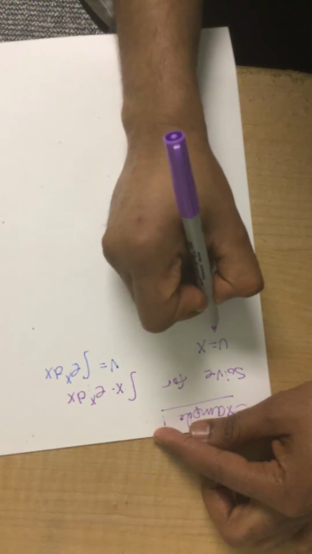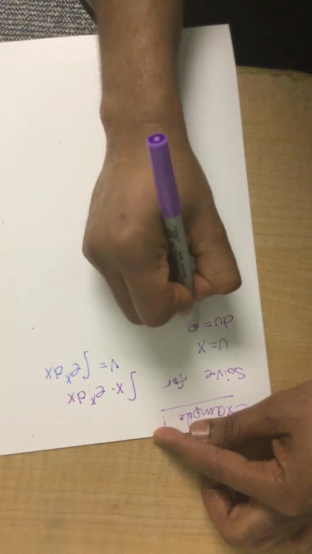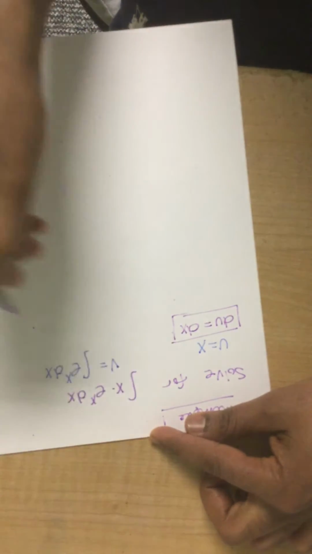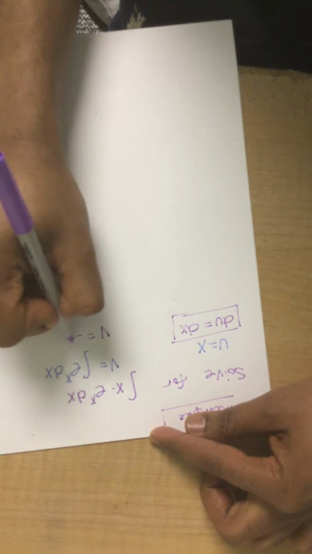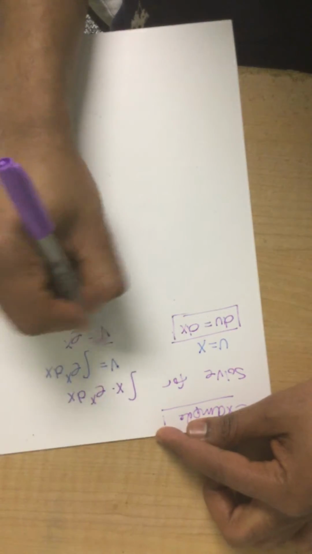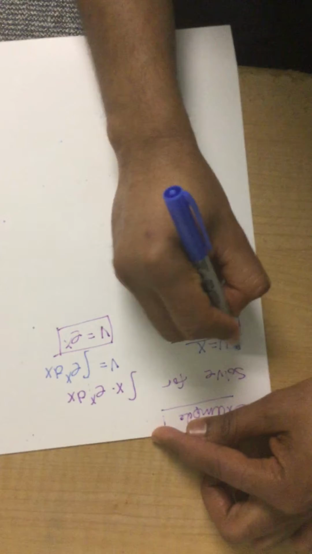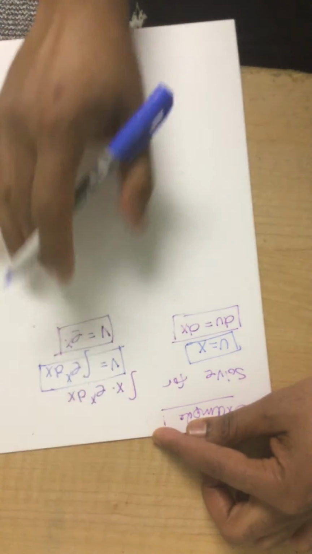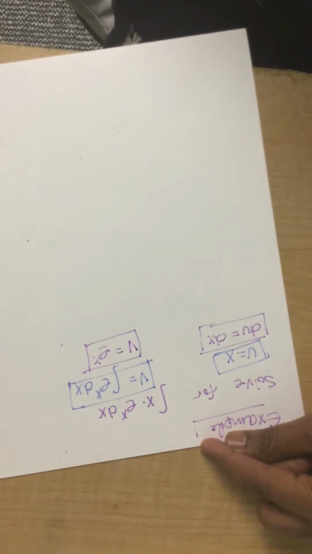From here we can get du, which is equal to dx, and from here I can get the value of v as e^x, since the integral of e to the power of x is e^x. Now I have this part, so I can use my formula and easily substitute them.